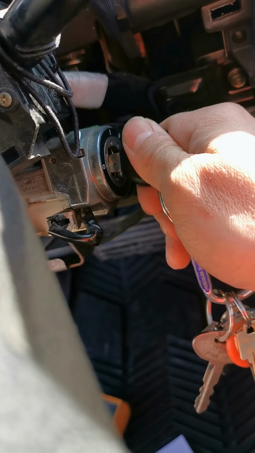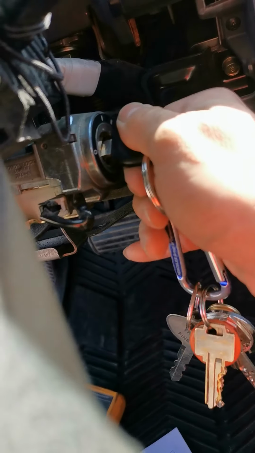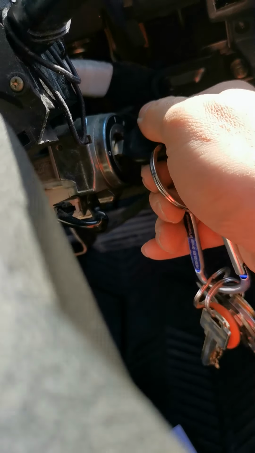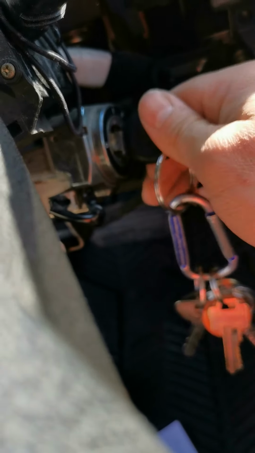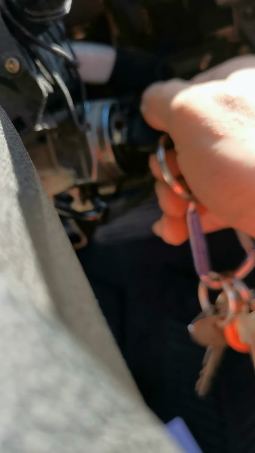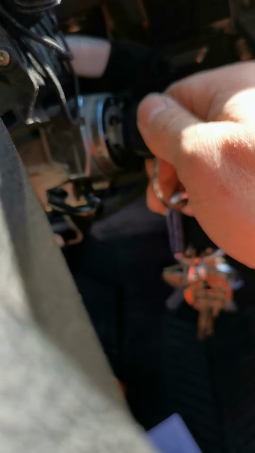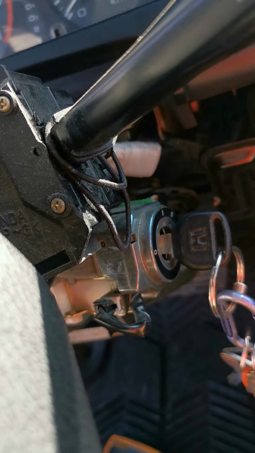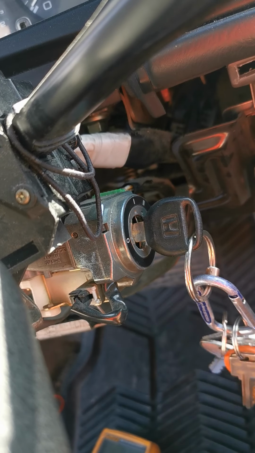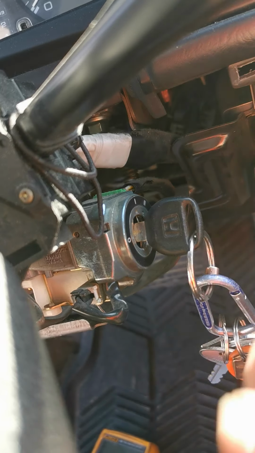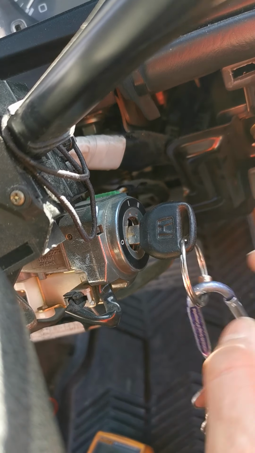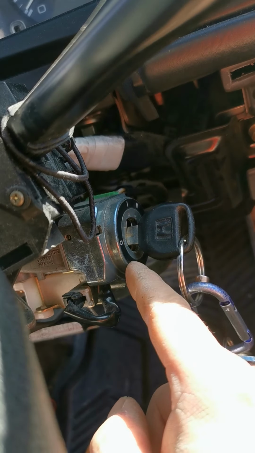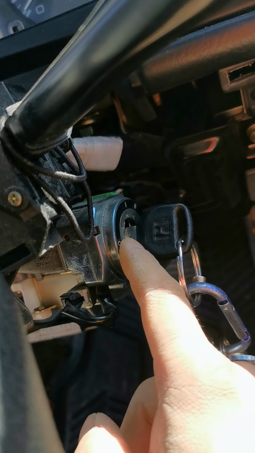Now if we jiggle the key enough and play with it, just give me a second. There. Now if the car was running and I had it like that, everything would be fine. It's got power, but you see how easy, I just barely even touched it, the power's gone. So that right there is a failed ignition switch. That is why my car is not running. That is what I need to replace.